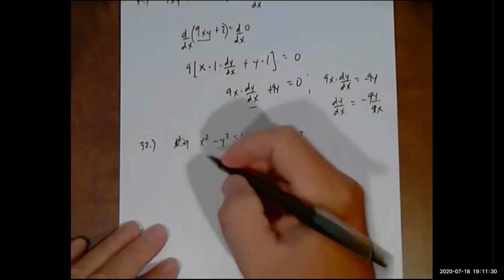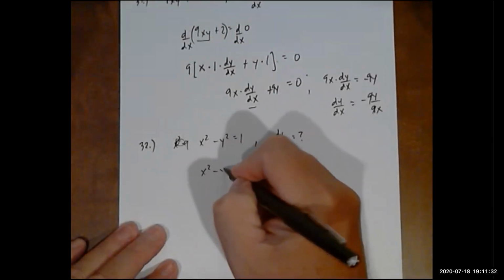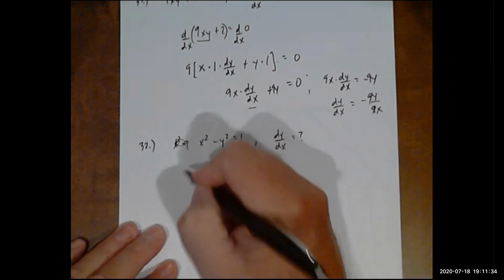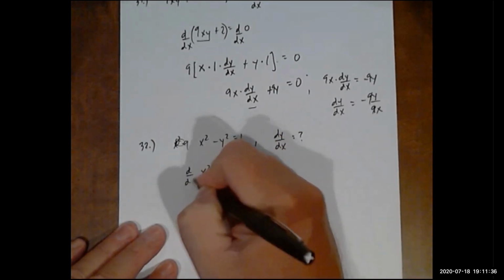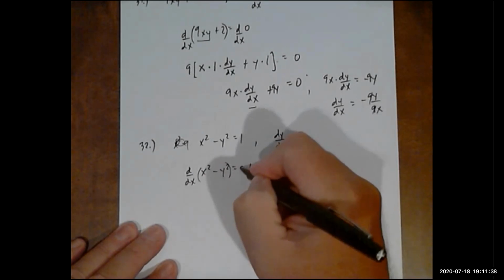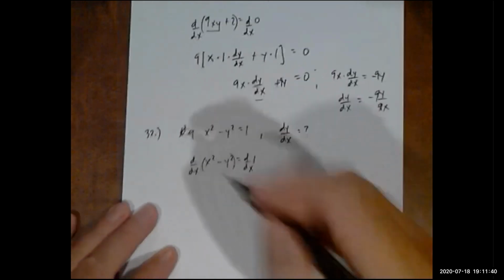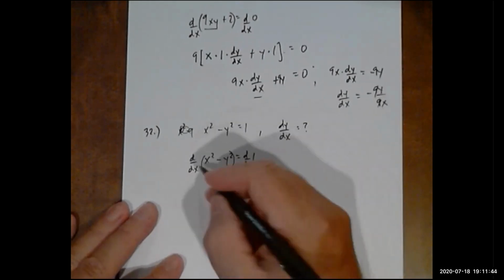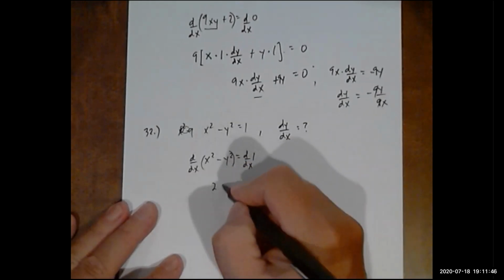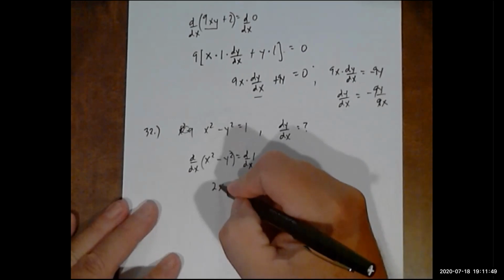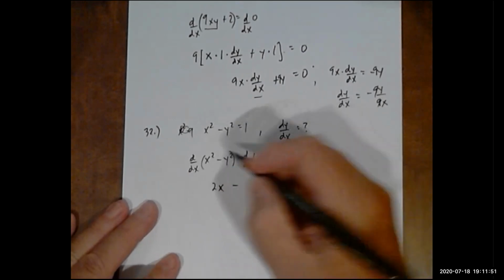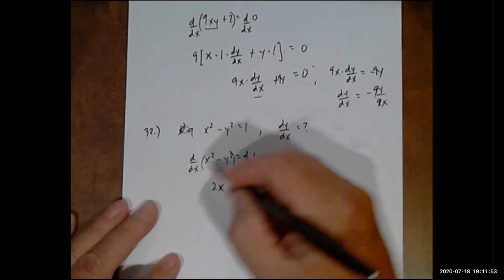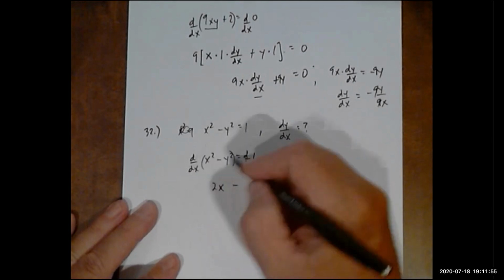So once again, take the derivative of both sides with respect to x. So here we do these one term at a time. Derivative of x squared with respect to x is just our old-fashioned derivative 2x, minus derivative of y squared with respect to x, different variable.